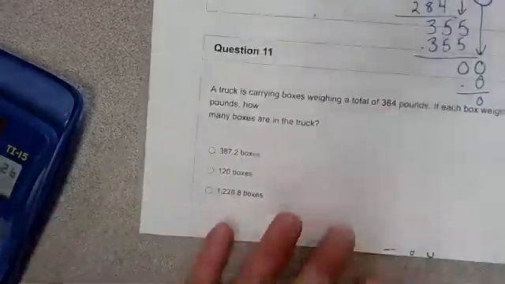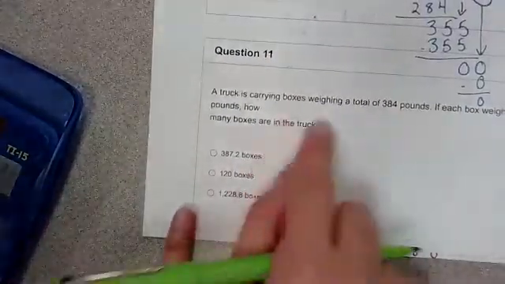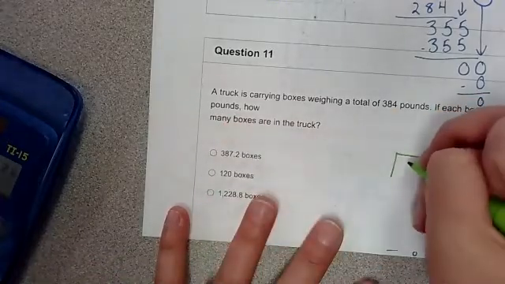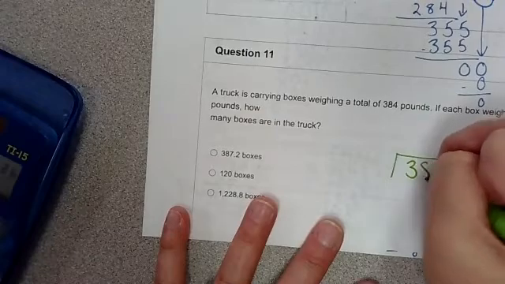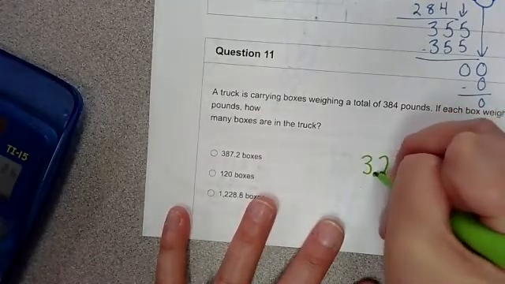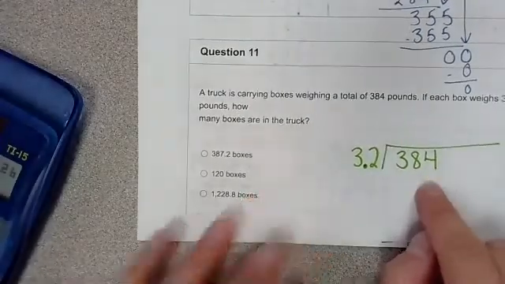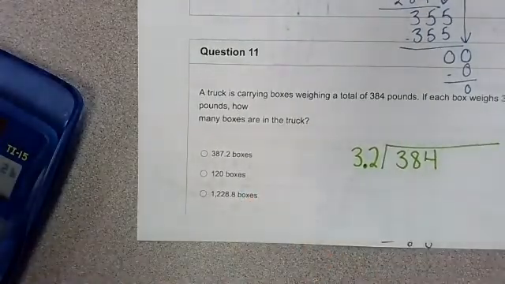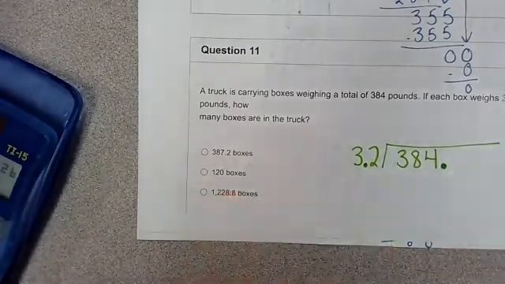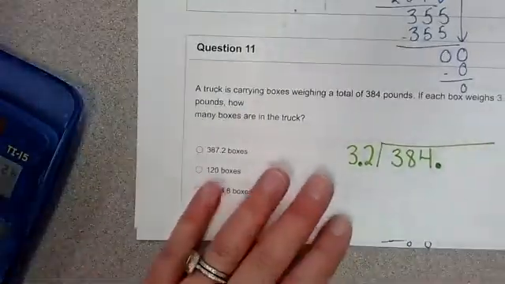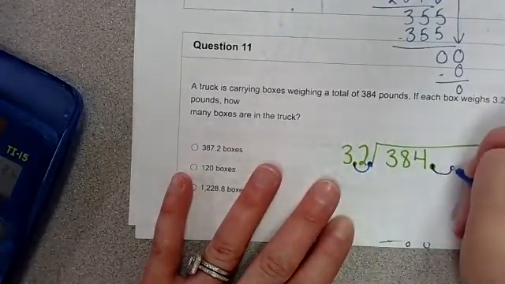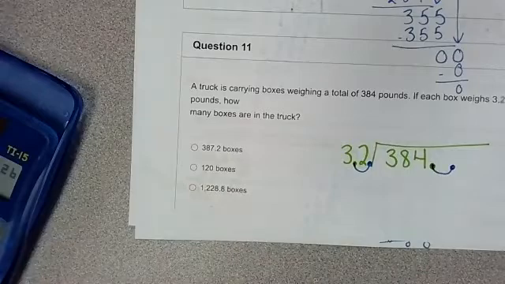All right, last one. Oh, wait, no, we got 2 more. A truck weighs a total of 384, and each box in it is 3.2 pounds. So I've got 384, and I'm dividing it by 3 2/10. Jamal, where is the decimal right now in 384? It's behind the 4. Good. It's important to do that before you start moving decimals. If I'm going to move this one back 1 place, that means I need to move this one back 1 place. All right, here we go.